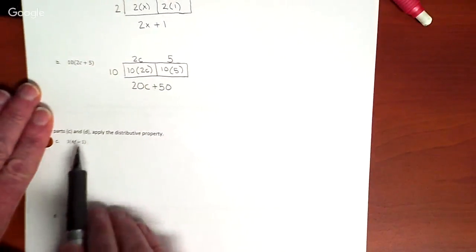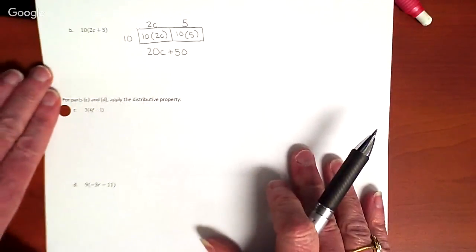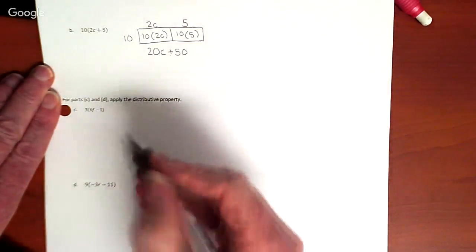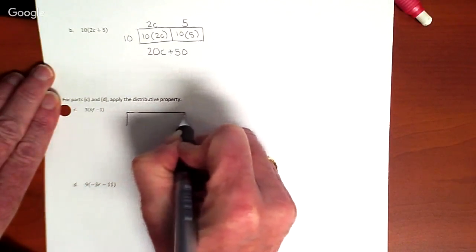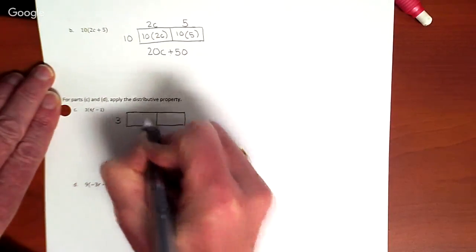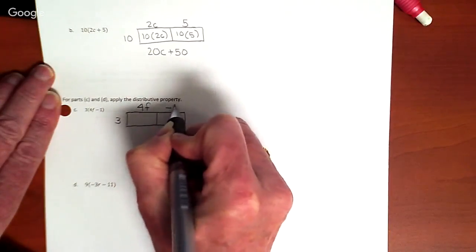Now I do want to show the box just for this one because it has a negative there. So I do want to show you that, and then we're going to go right into the distributive property without the array. So here for the array, we have the 3, we have the 4f, and we have negative 1.